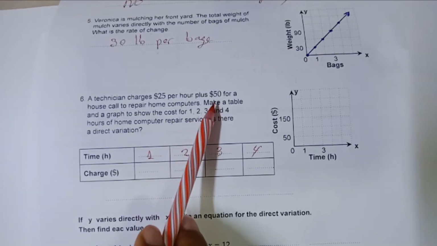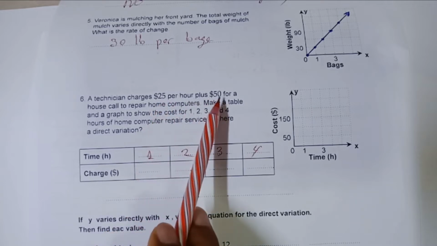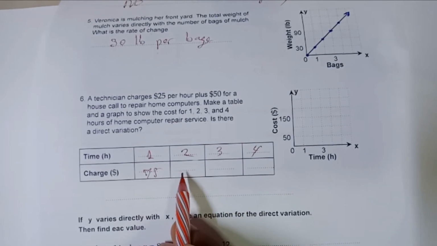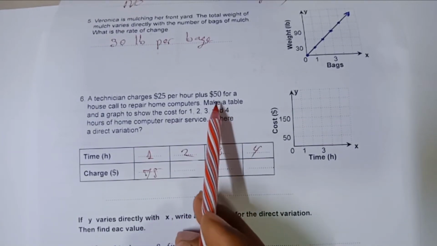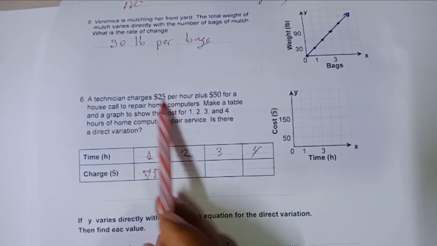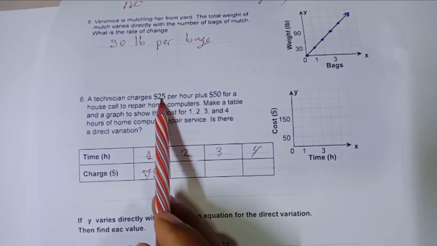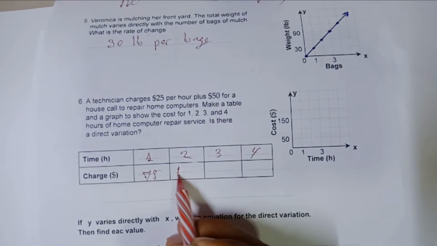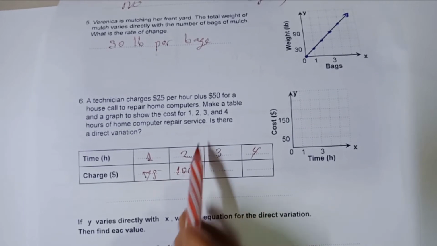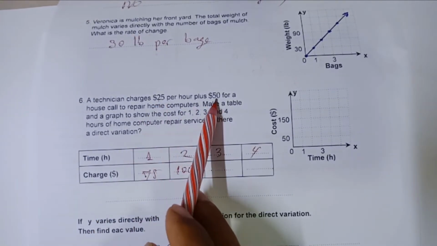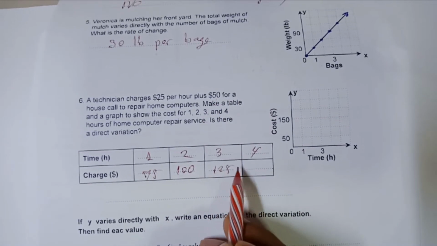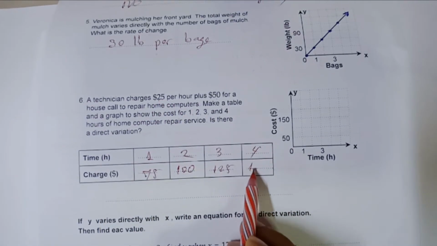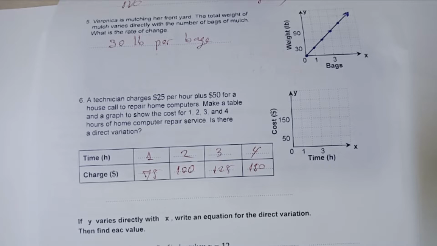So again, for 1 hour, $25, but the cost to call for the service is $50. So for 1 hour you will pay $75. 2 hours, you times 25 by 2 hours, you have $50 plus the call service, you have $100. For 3, you times 25 by 3, plus this number, gives you $125. For 4, you times this by 4, after that you add 50, and that gives you $150. That's for the table.